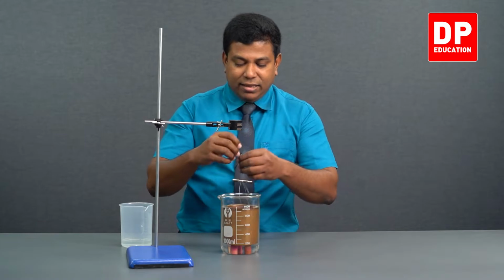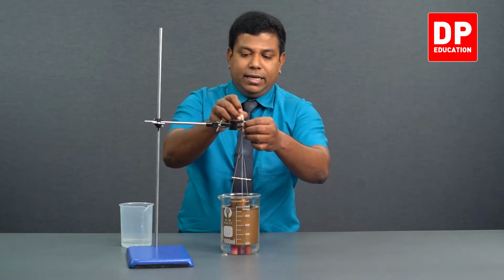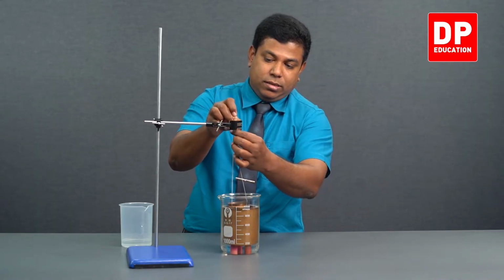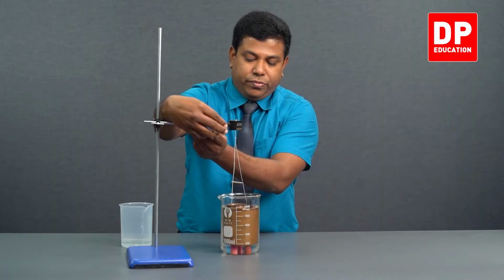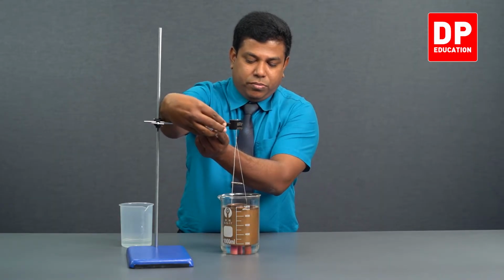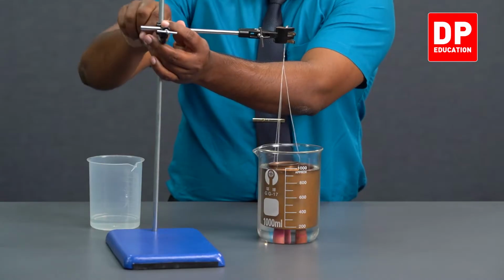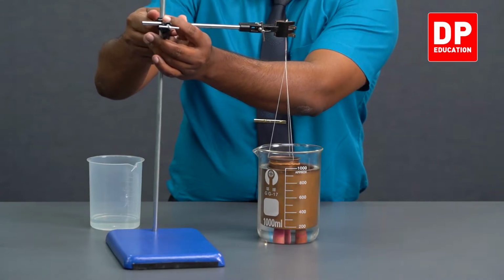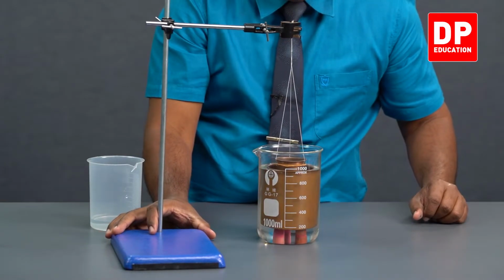We will hang this calorimeter using a string inside. Make sure it does not touch the other calorimeter, the calorimeters do not touch each other.